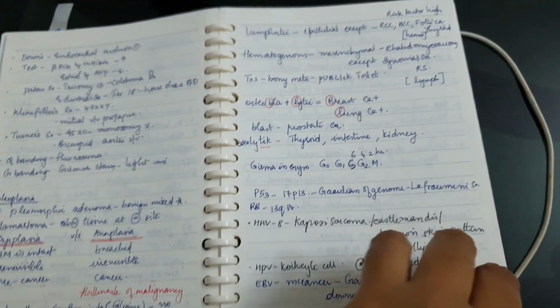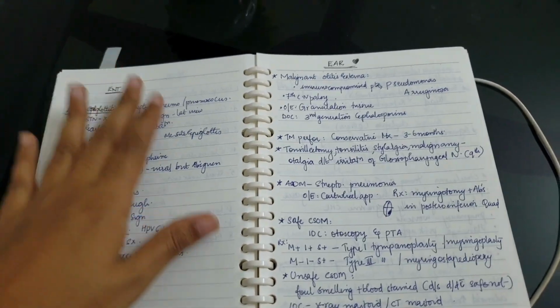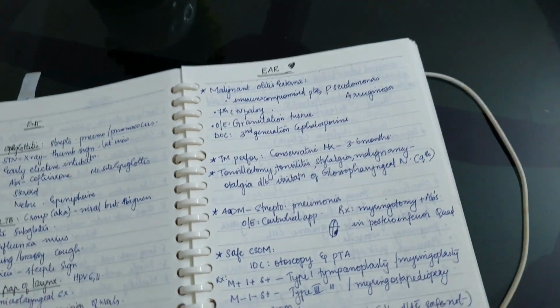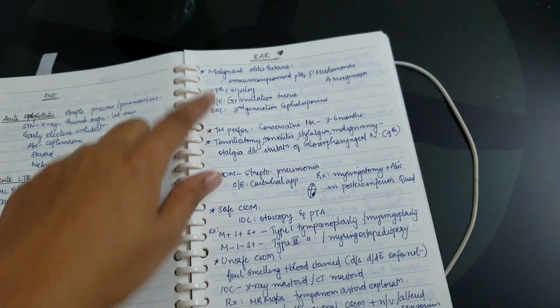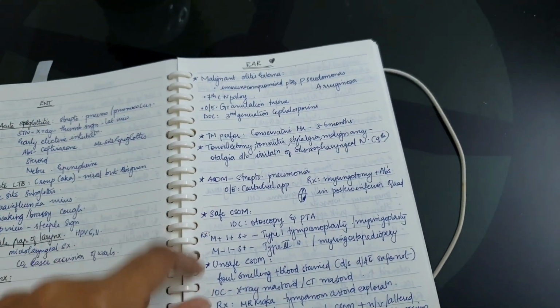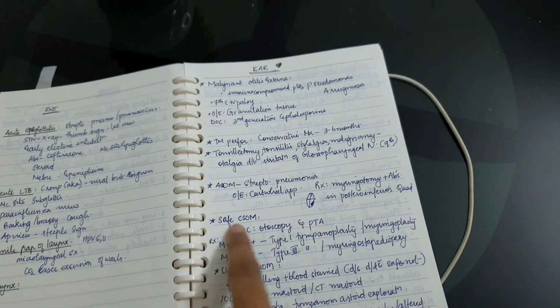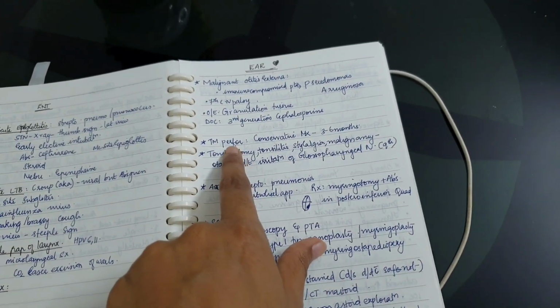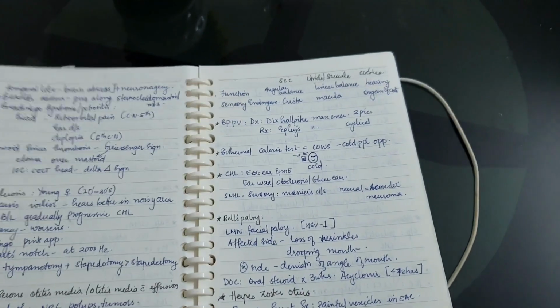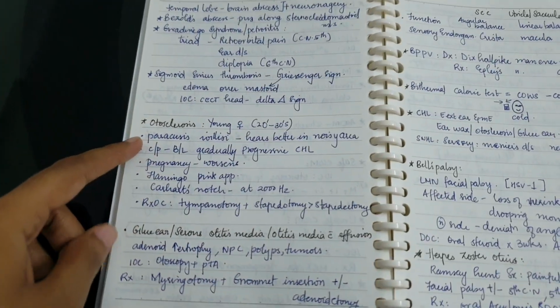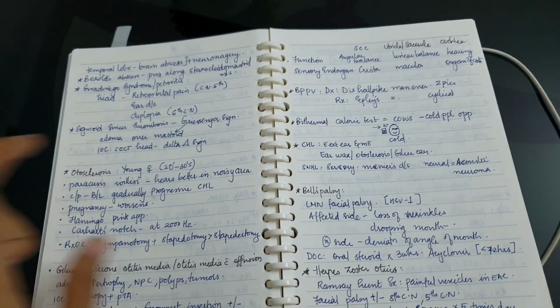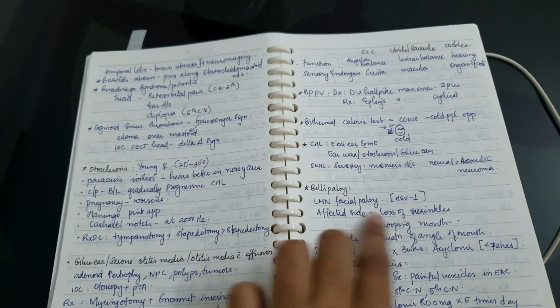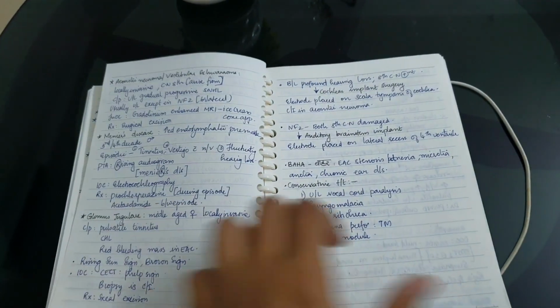So I've written them. And coming to ENT, the largest portion is the ear. So among ear, I have written all the small topics. All these are the unsafe CSOM, safe CSOM, the tympanic membrane perforation. So all those diseases, otosclerosis, glue ear, and Bell's palsy. Now I have written all those, made into short notes.